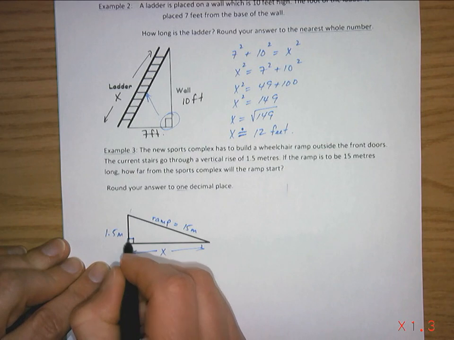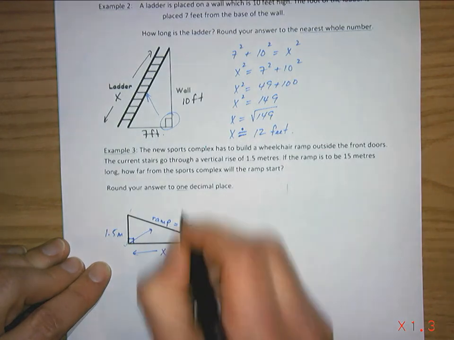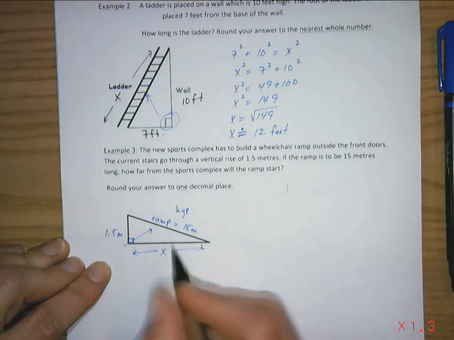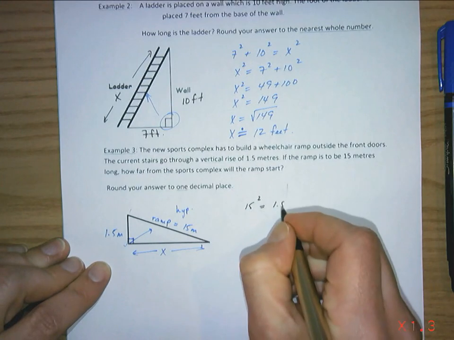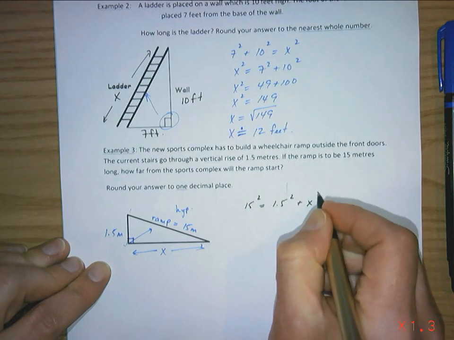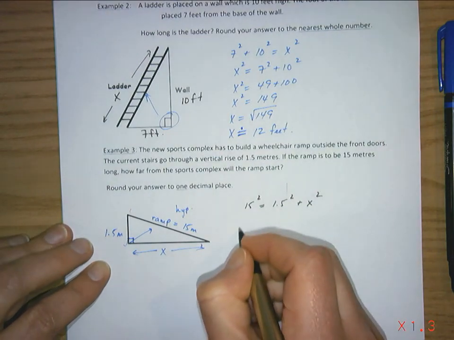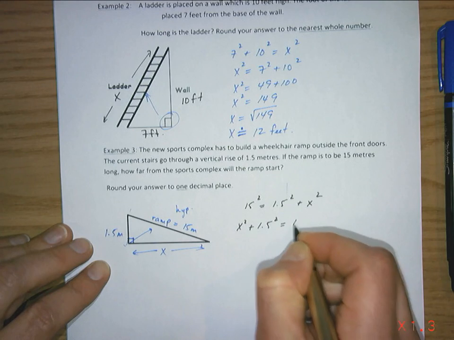This is going to be a right angle. So it's a right triangle. We can use Pythagorean Theorem. That's going to be my hypotenuse. So that means that I can say that 15 squared equals the other two sides squared. Or if I wanted to, I could write that like x squared plus 1.5 squared equals 15 squared.